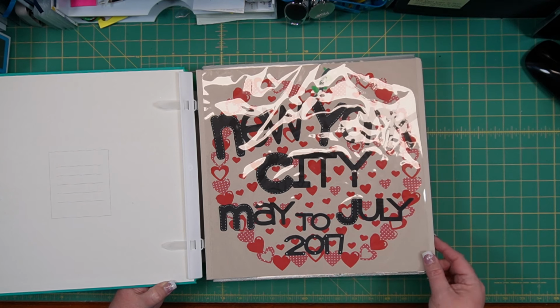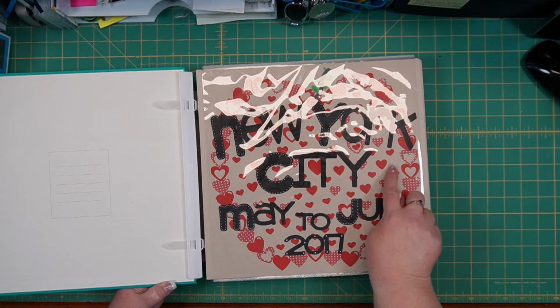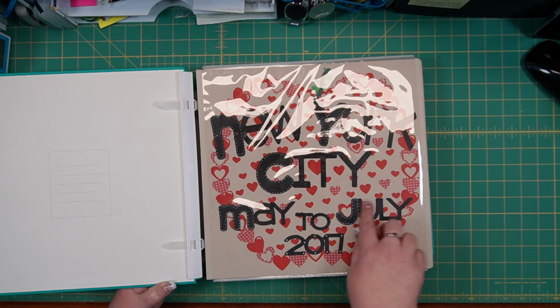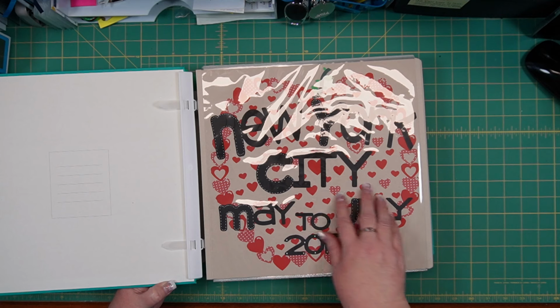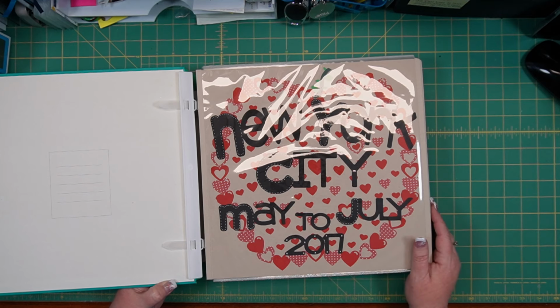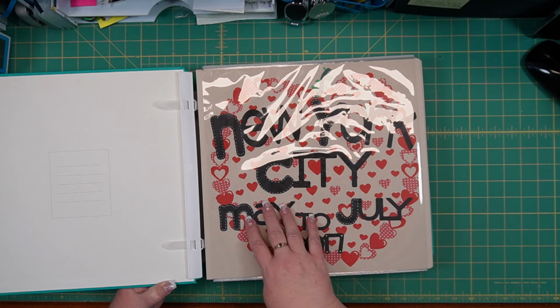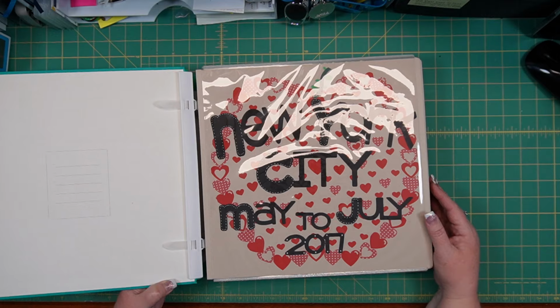So just kind of a fun one. And then the extra hearts in the middle. I think I had the rest of it all filled in, and then kind of went, I think it needs more, so I added the hearts in the middle and then put the letters on top.